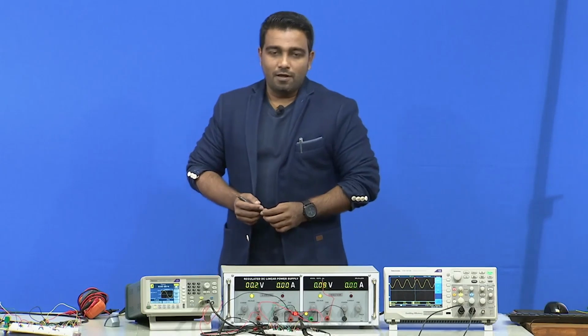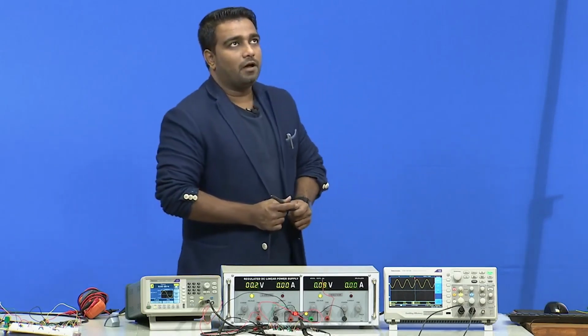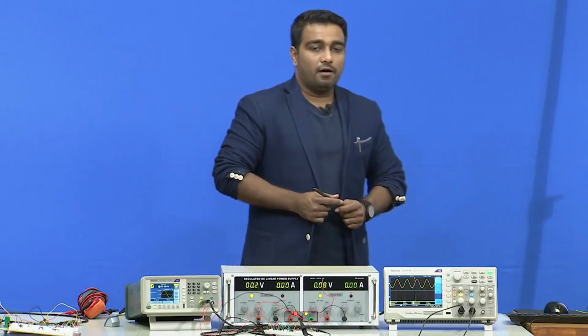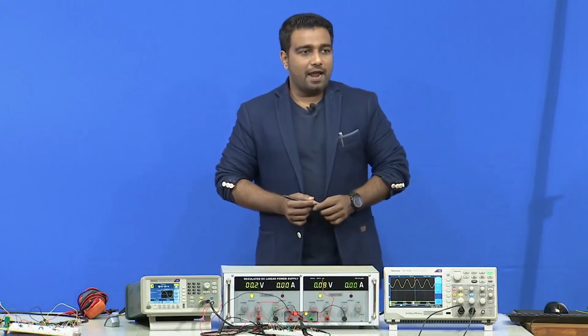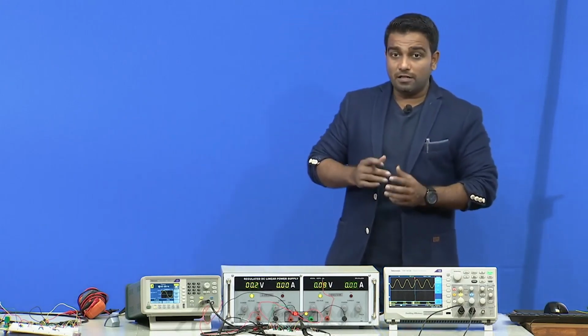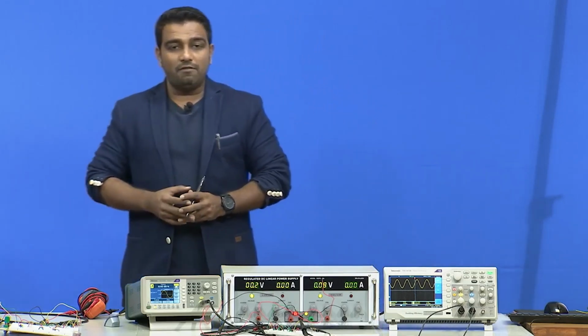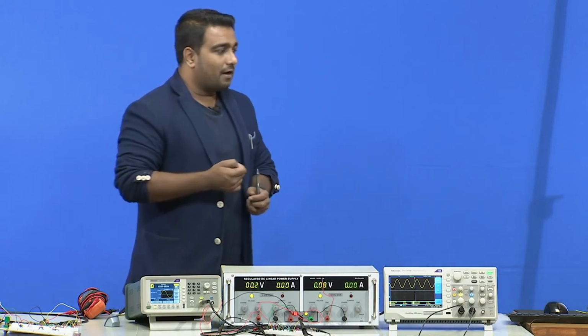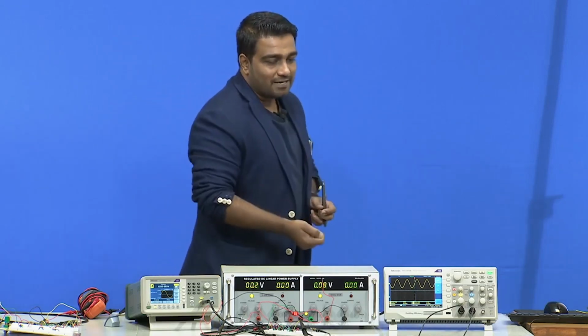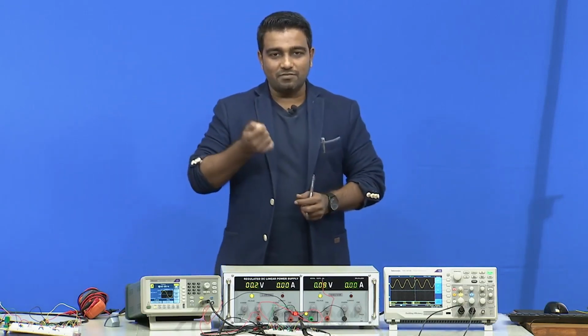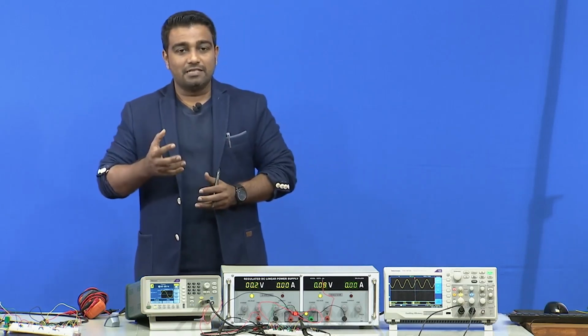Welcome to this module. In this module we will be looking at the full wave rectifier and oscillators. So, another application of operational amplifier. Even these basic operational amplifier circuits will get a little bit complex as we move on.